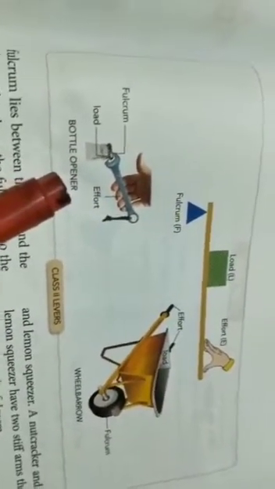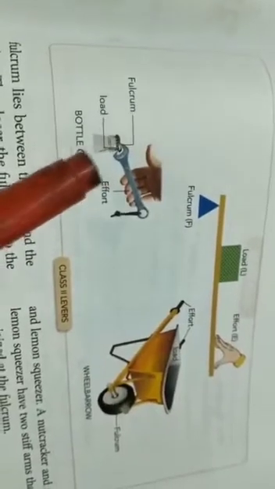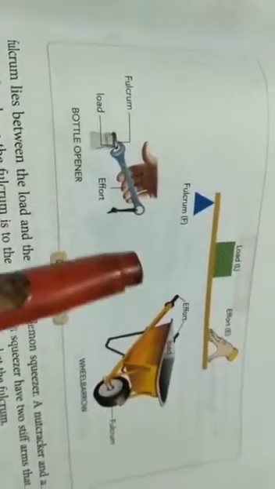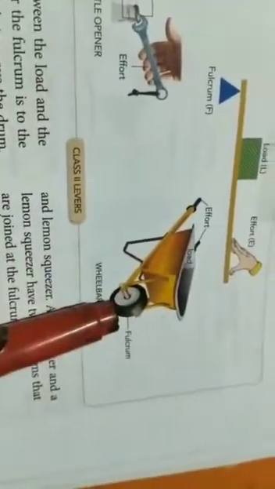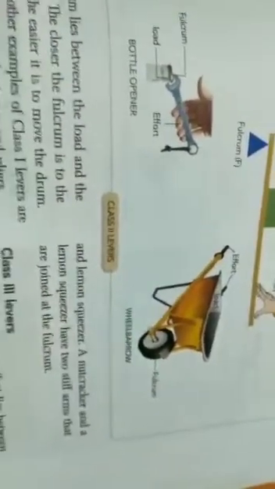See the bottle opener? The fulcrum is in the center where it is joining with the lid. The load is there and the effort is there. See, the load is in the middle of the wheelbarrow, the fulcrum is at one point and the effort is at another point. See this bottle opener. So the fulcrum is here. You can see at this point the load is applied and we put the effort here.